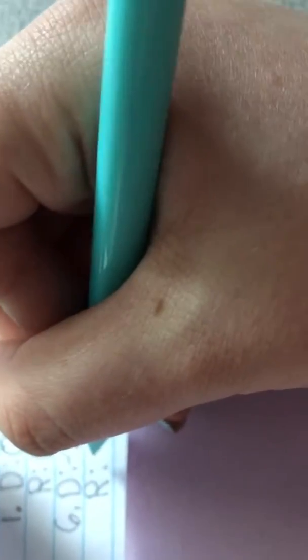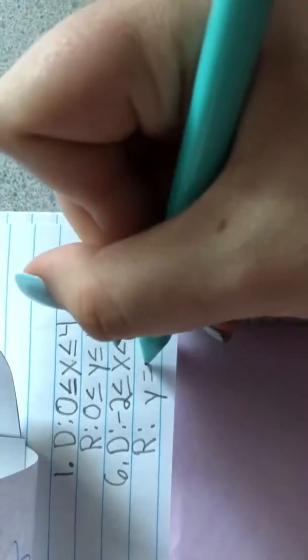So for our range, we're going to have y equals -1. Now, on your assessment, I am okay with you putting -1 is less than or equal to y, also less than or equal to -1, just because we're still getting used to answering these questions.